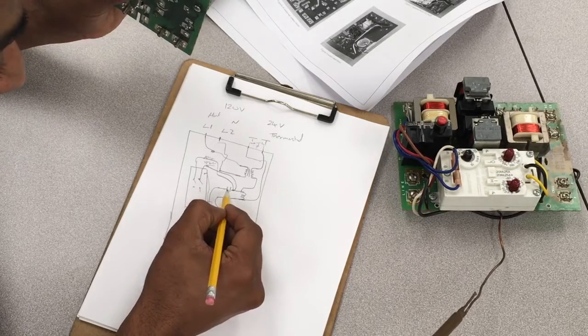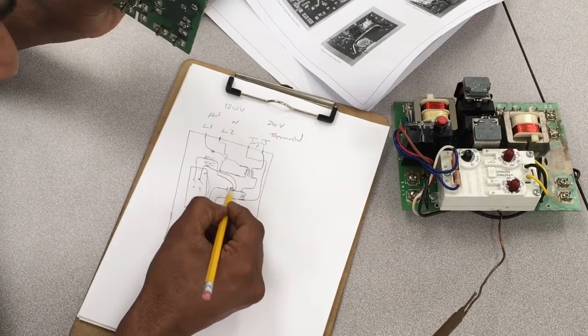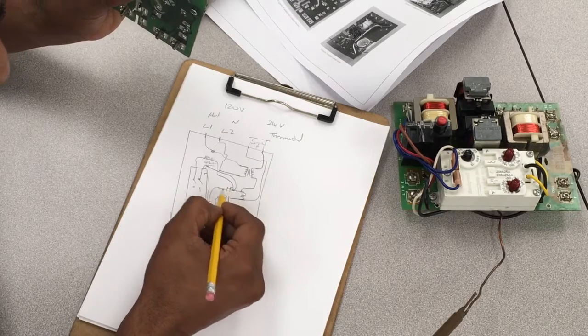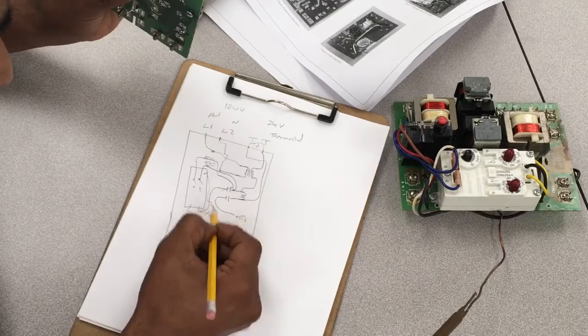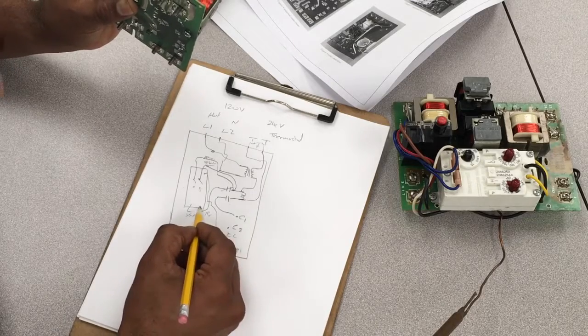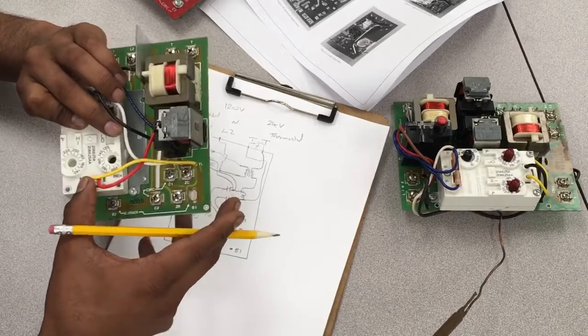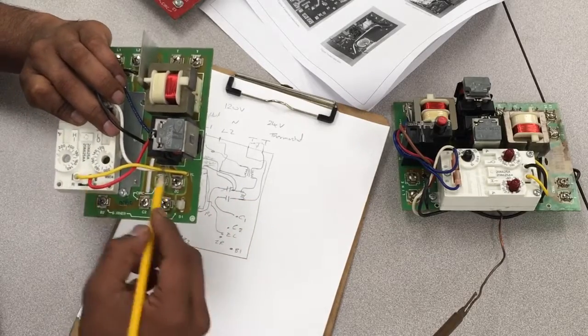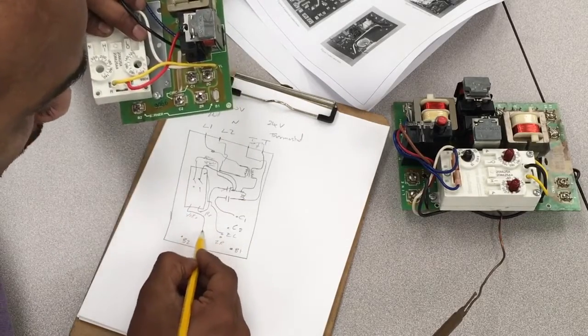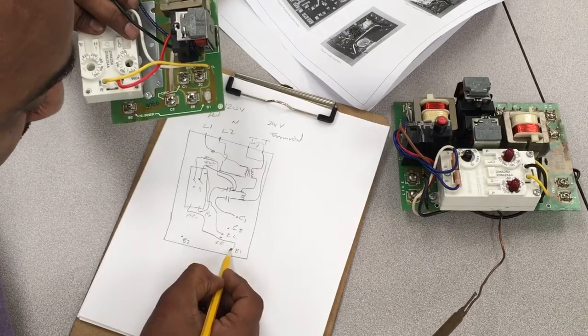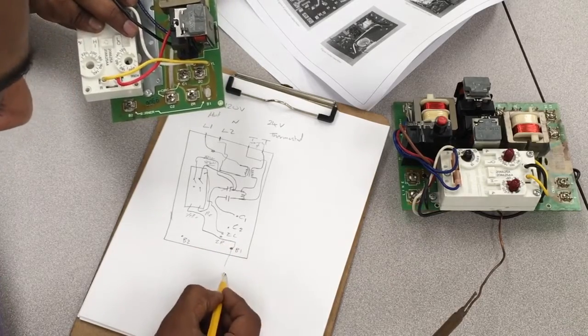So once this relay is energized, it will close, and this line voltage will go through and power our red line. So the red line will come out, and the yellow line will go all the way, the yellow here will go all the way to the B1, which B1 goes to the boiler.